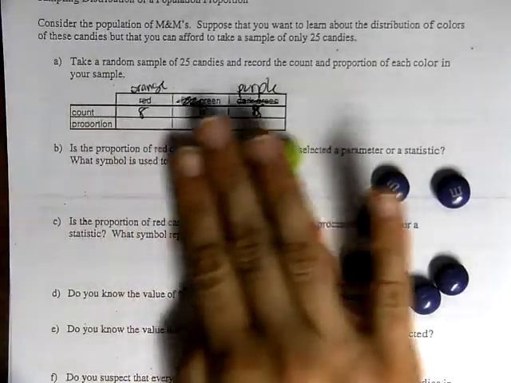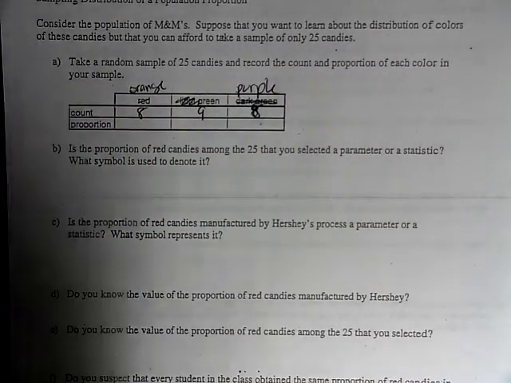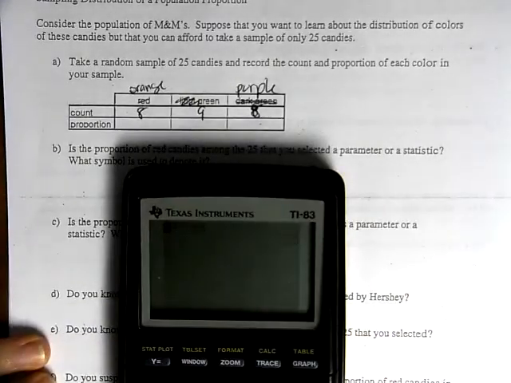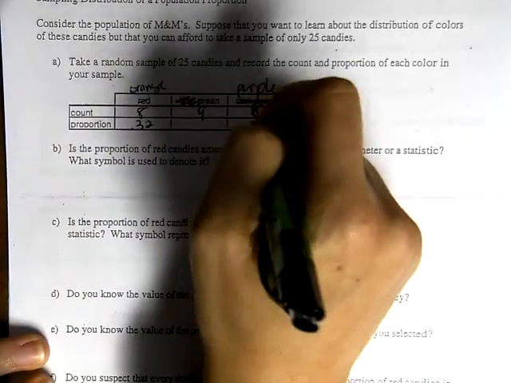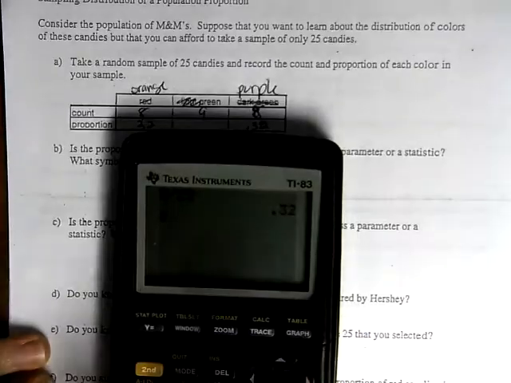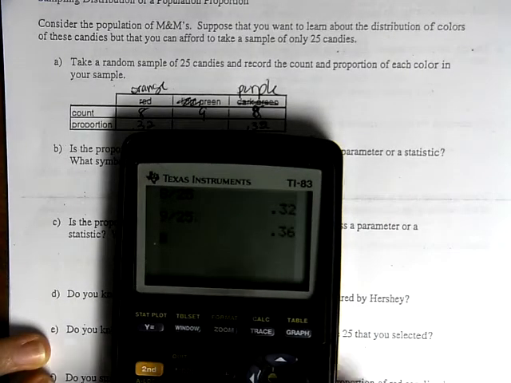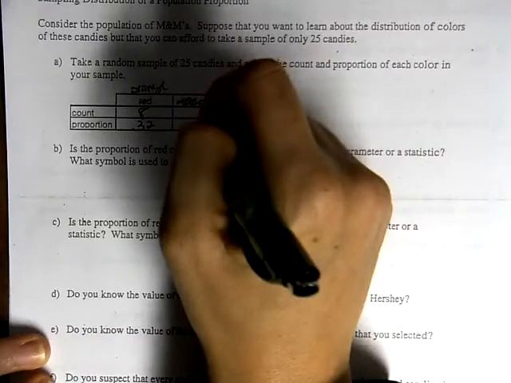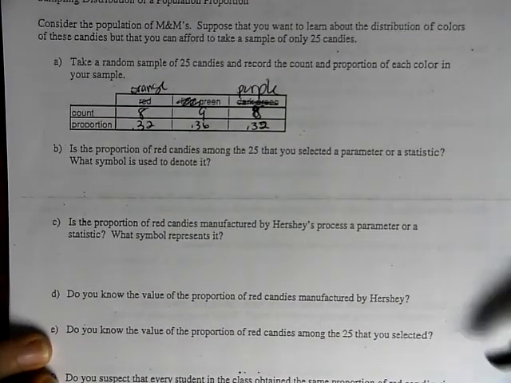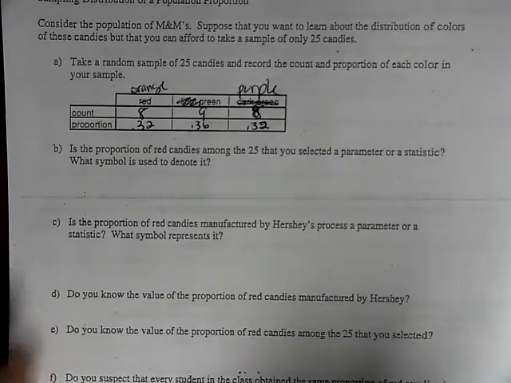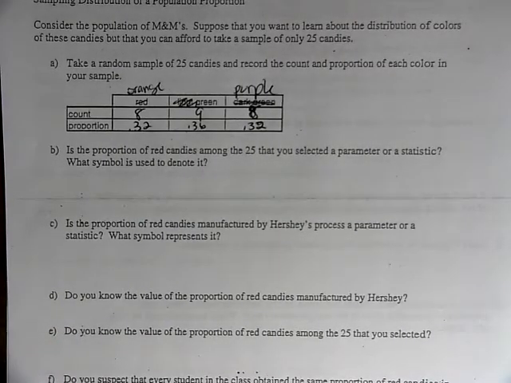So let me push these off to the side. I don't really need them anymore. So my proportions are, it's everything out of 25. So 8 out of 25 is 0.32. And then 9 out of 25, 0.36. So some of this is from a different kind of M&M, so we're going to have to change some of the questions here. Let's focus on the orange ones, I guess.